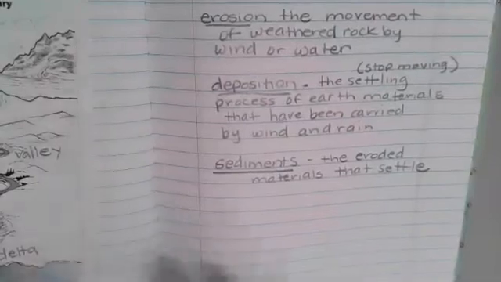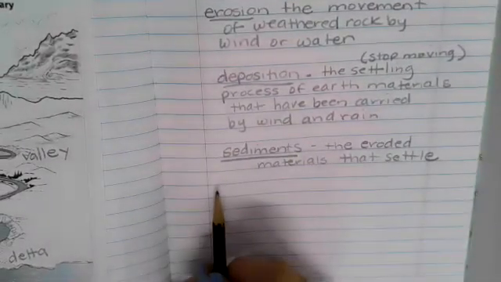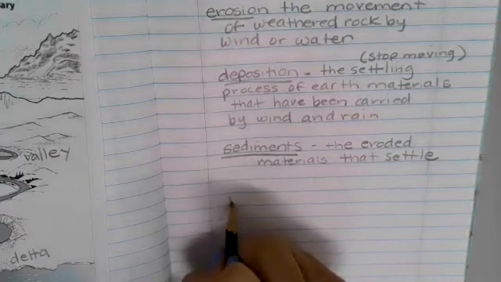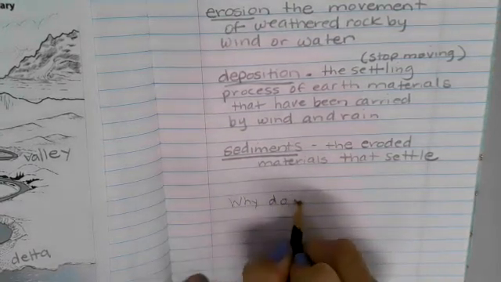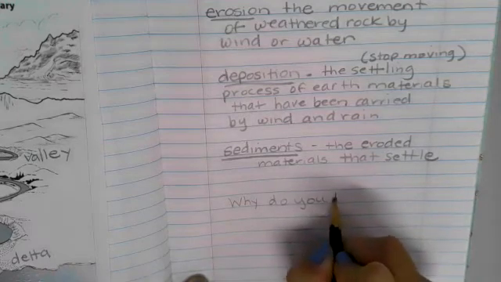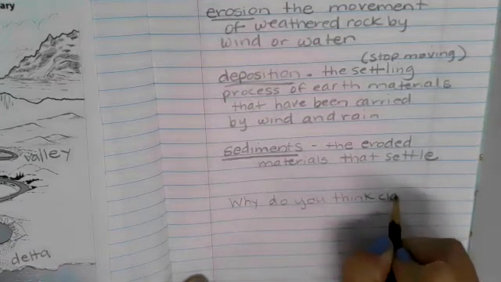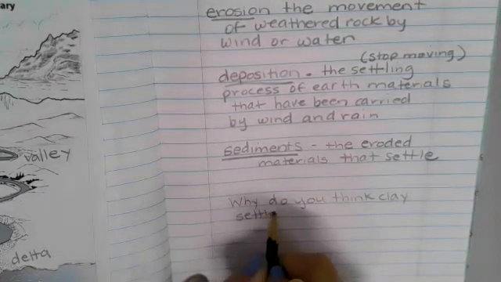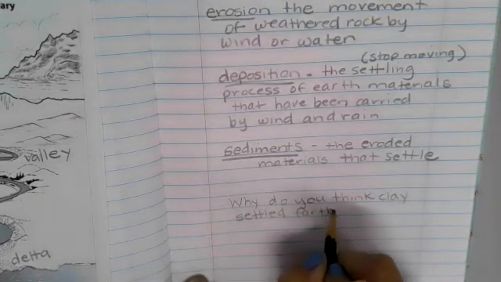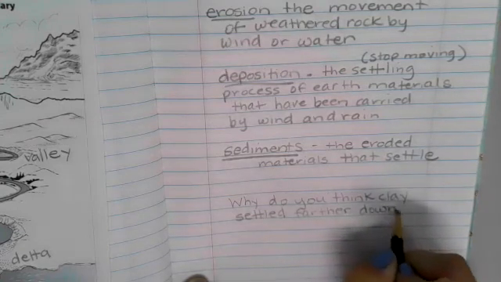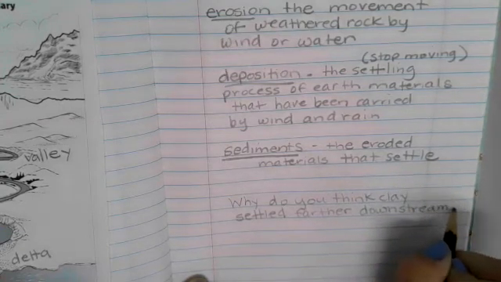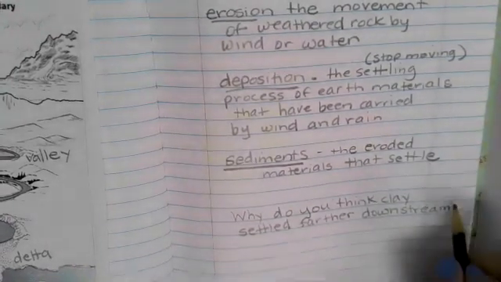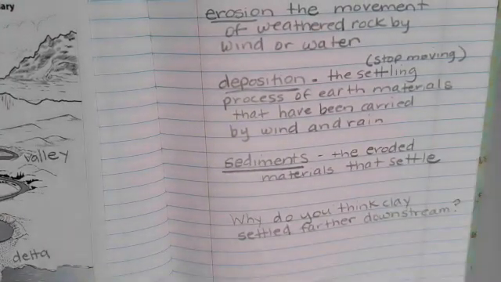This is your question. This is what I need you to answer. Why do you think clay settled farther downstream? We've been talking about complete sentences, making sure you have complete thoughts. So why do you think the clay settled further downstream in our water table? I want you to answer that question and send that to your teacher.